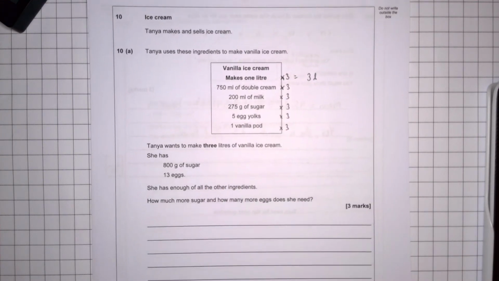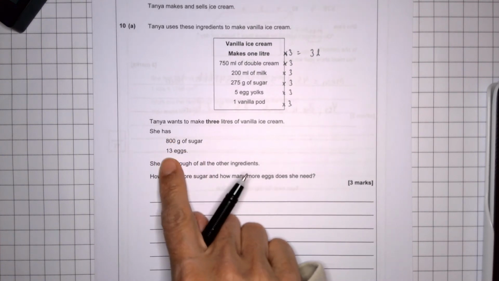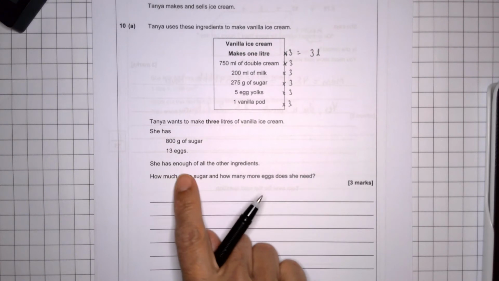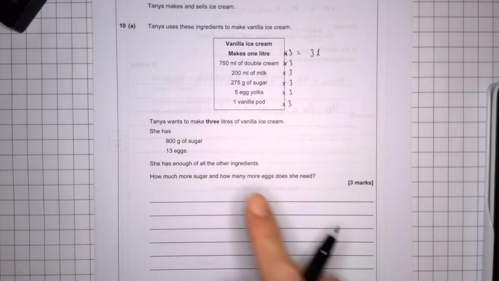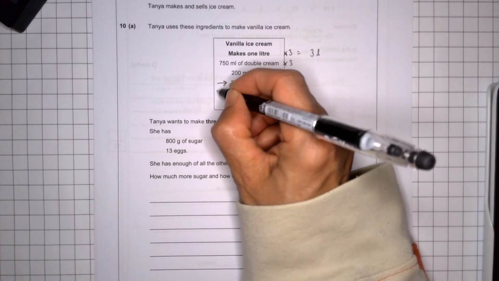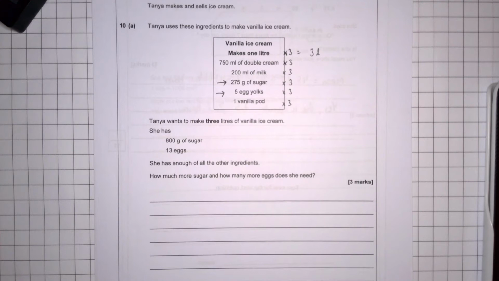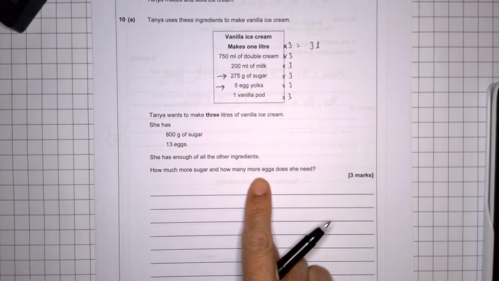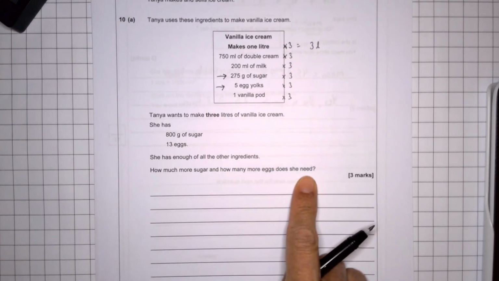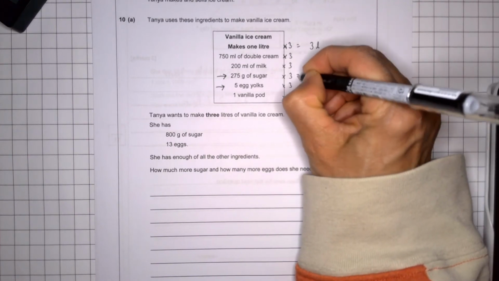In the question it says she has 800 grams of sugar, 13 eggs. She has enough of all the other ingredients. So the ones we're going to focus on are the sugar and the eggs. How much more sugar and how many more eggs does she need? Now the point is, we need to find out how much she needs to make 3 litres of ice cream.